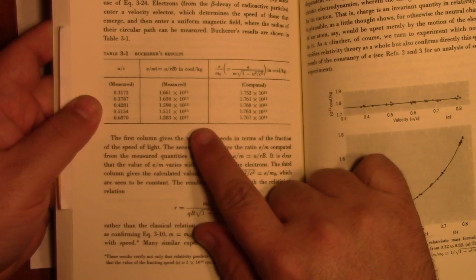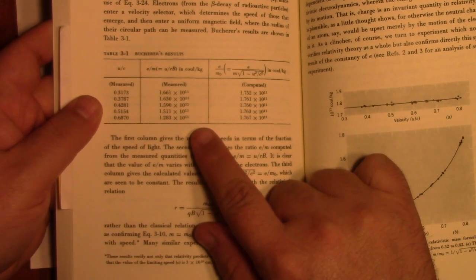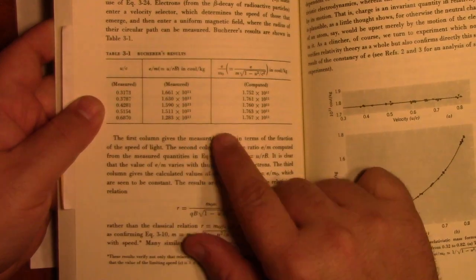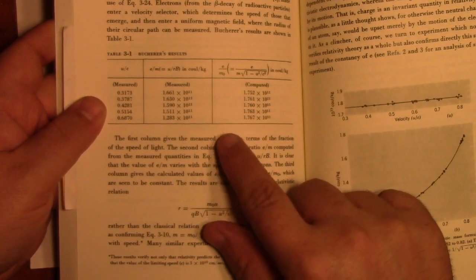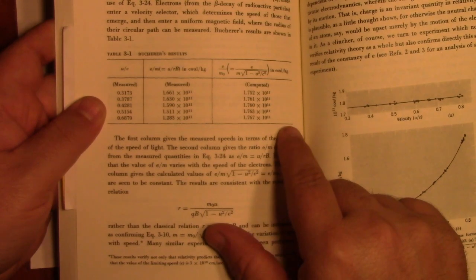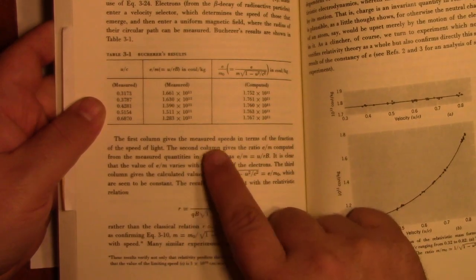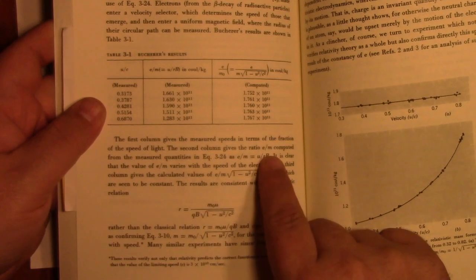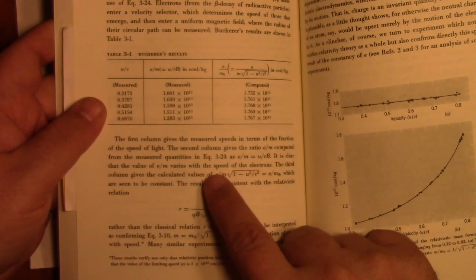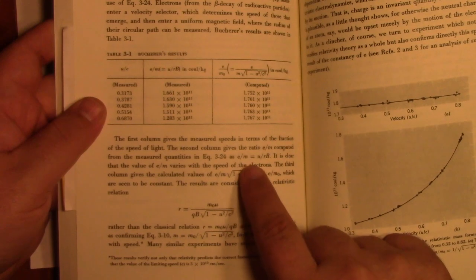So if you measure these quantities, let's see here, it says the first column gives the measured speeds in terms of the fraction of the speed of light. The second column gives the ratio of e over m computed with e over m as u over Bb.